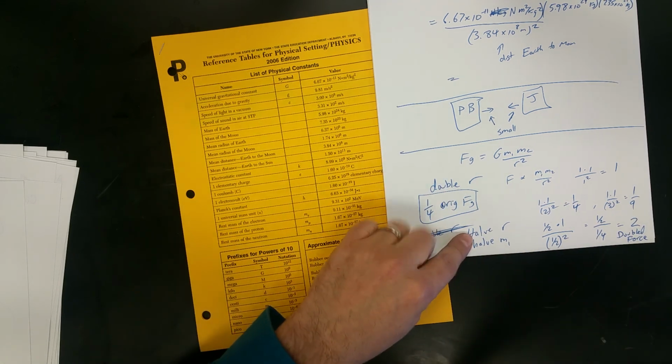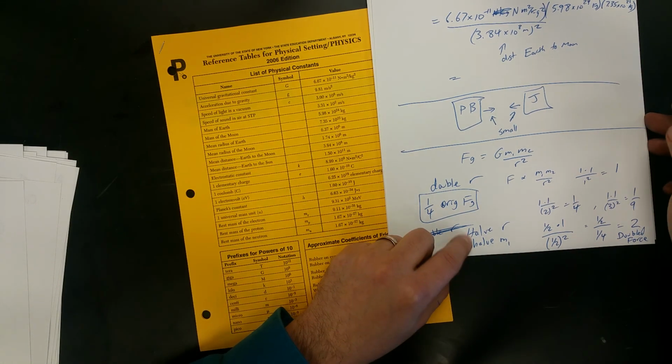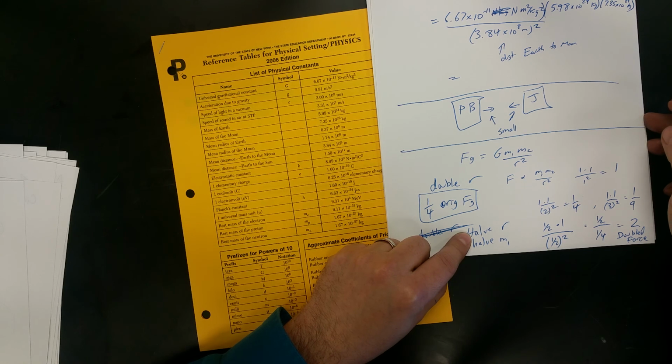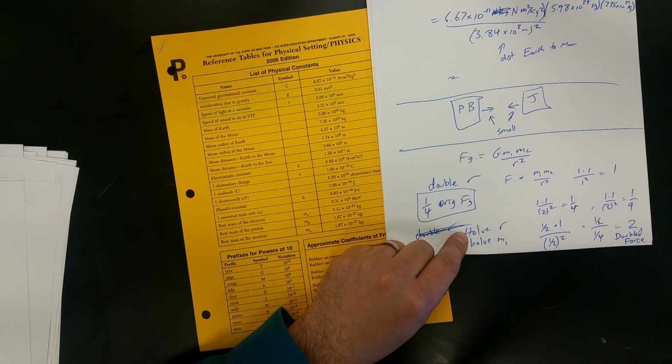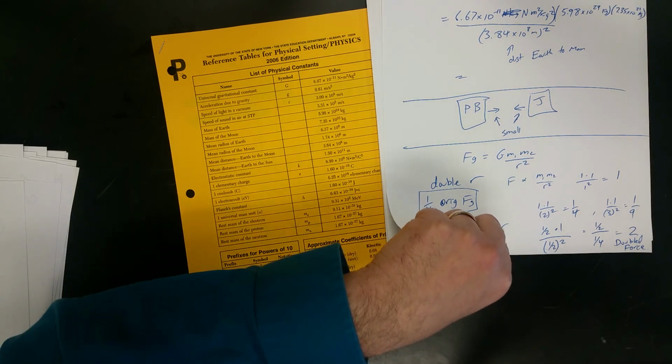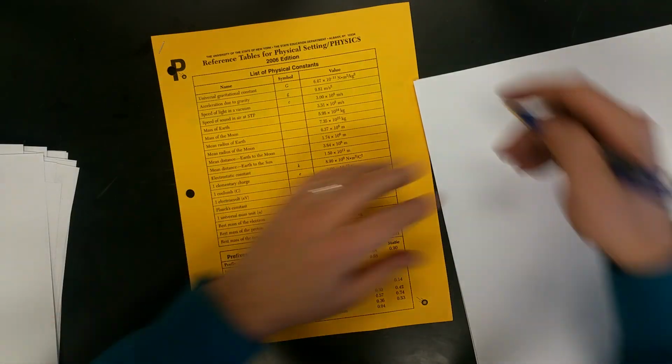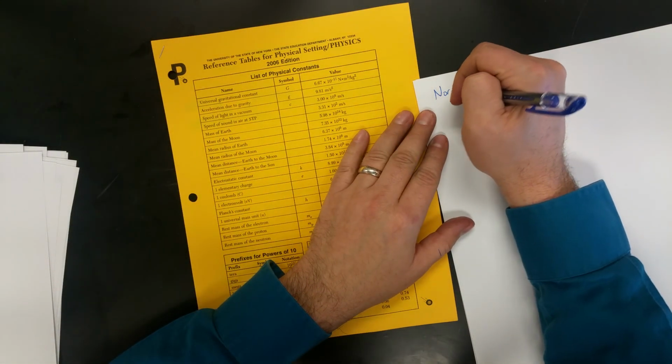So even though one mass is smaller, because you're closer by a factor of 2, you actually have twice as much gravitational force. We've talked about forces a bunch already. Let's hit a few others that we haven't gone over too much.